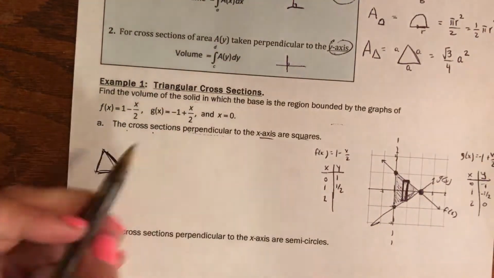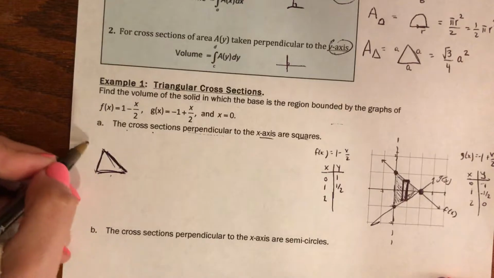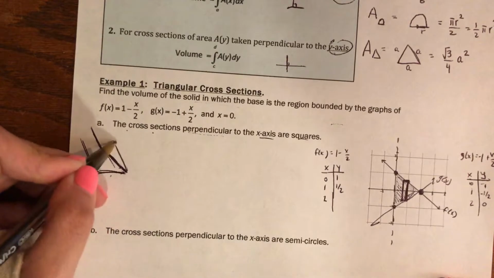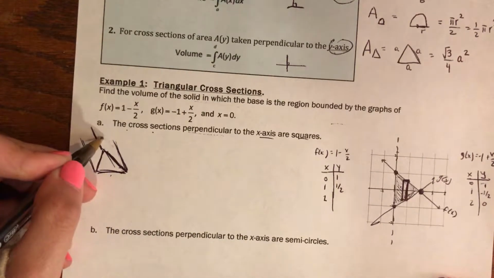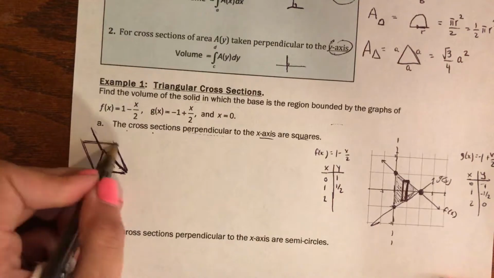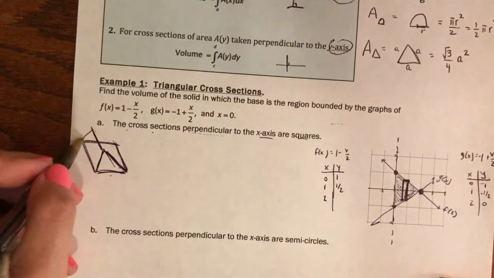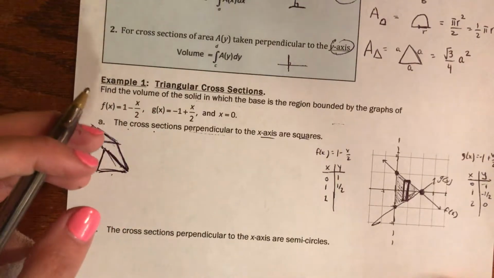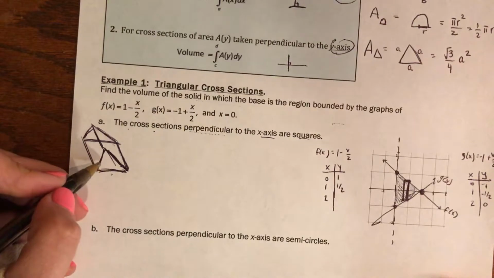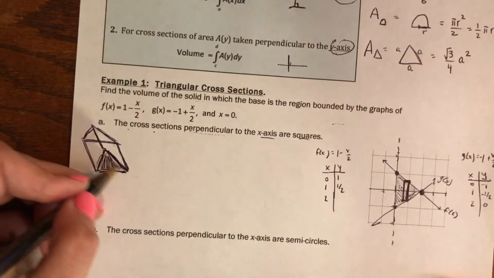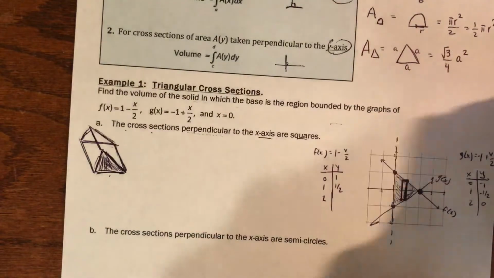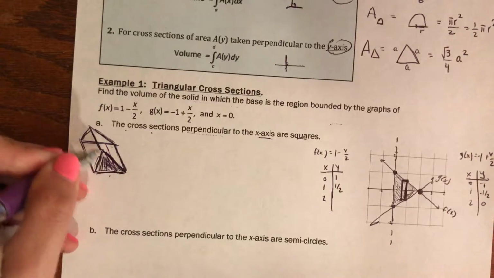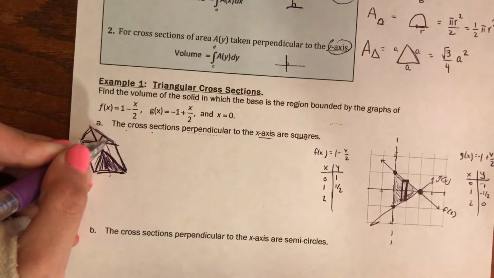Okay, so I'm going to try and draw a 3D picture over here where we've got essentially this raised, right, triangular solid, okay, where this is our base, right? And then what we're trying to do is find the little area between here.